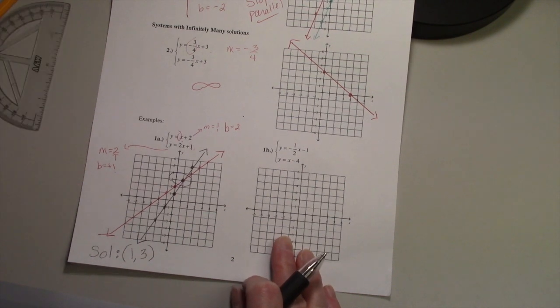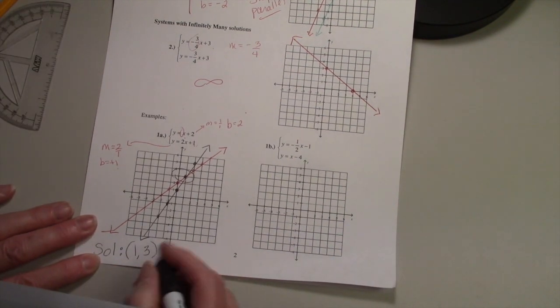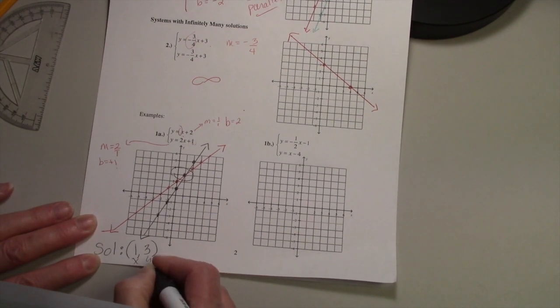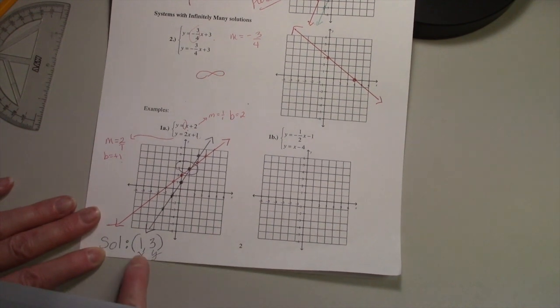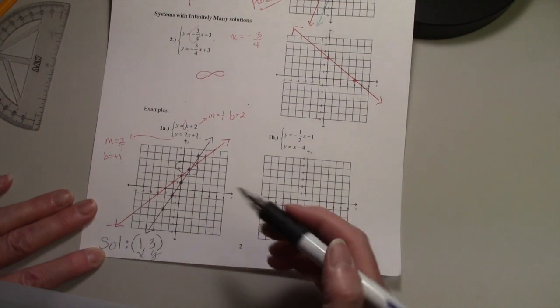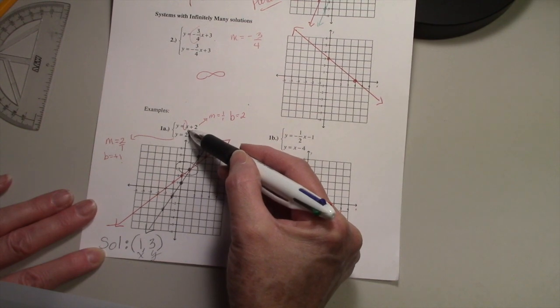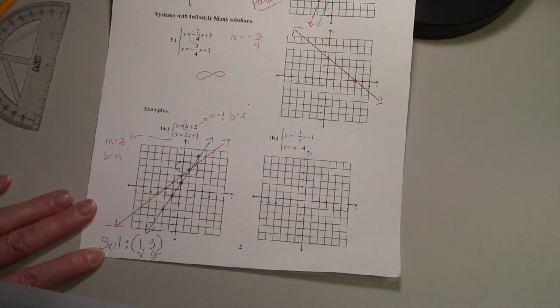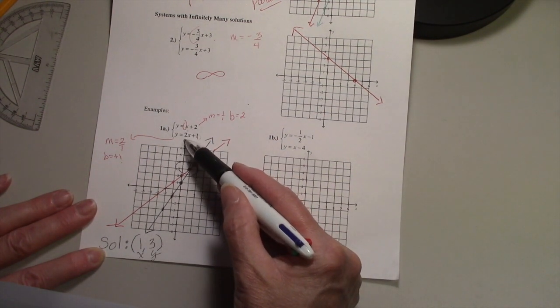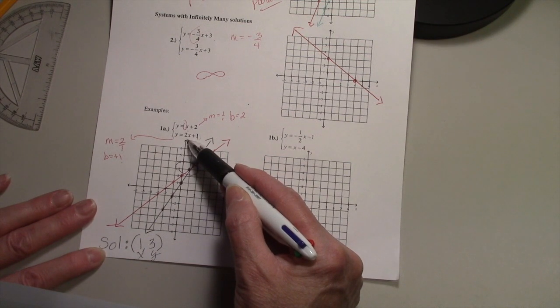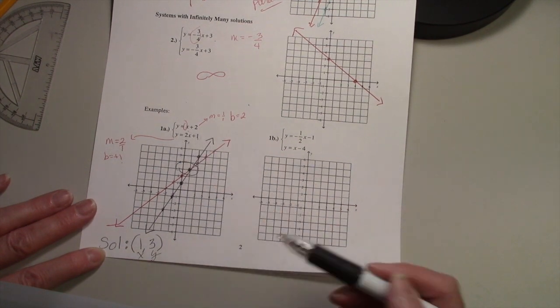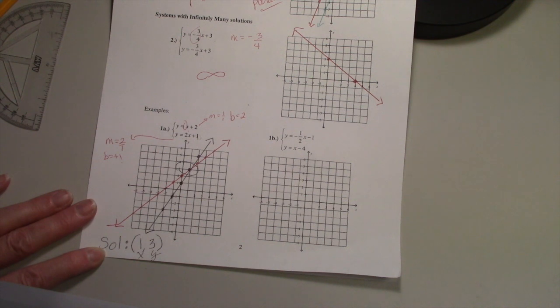Now, what does that mean? 1, 3, this is x. Remember, x value, this is y. So if x is 1, the y will be 3. Doesn't that make sense? If I put 1 in here, 1 plus 2 makes 3. Put 1 in here, 2 times 1 is 2, plus 1 makes 3. Hello, there's your solution. Got it? That's as hard as it gets.